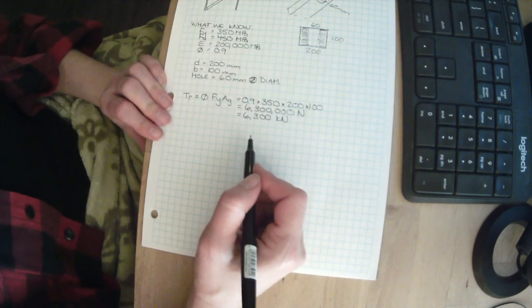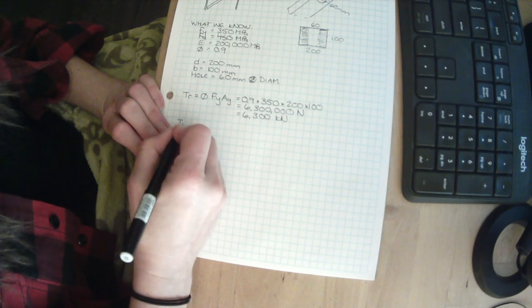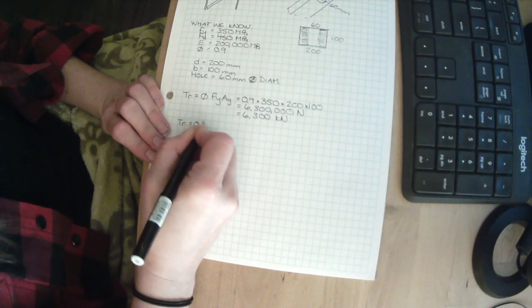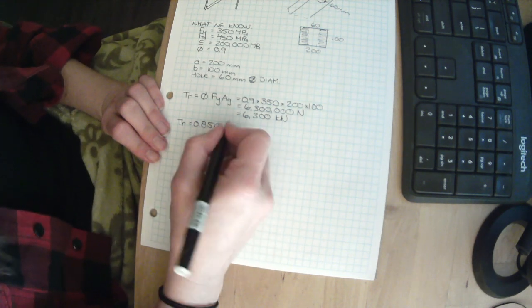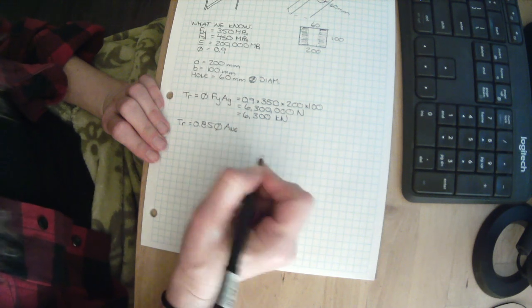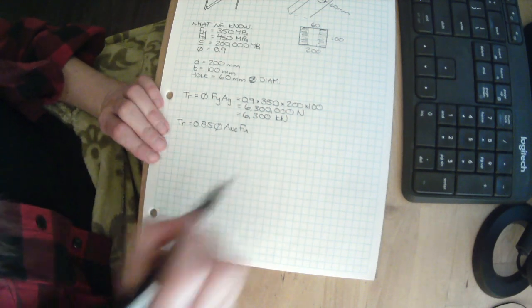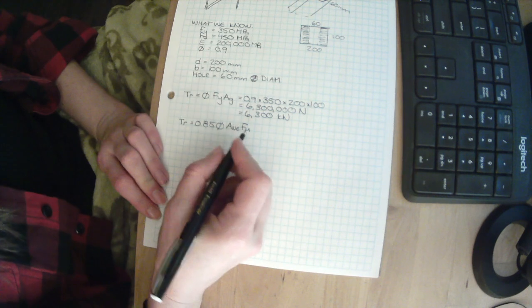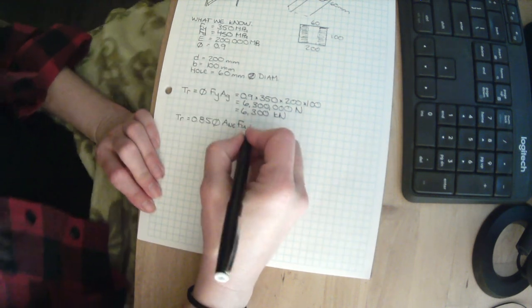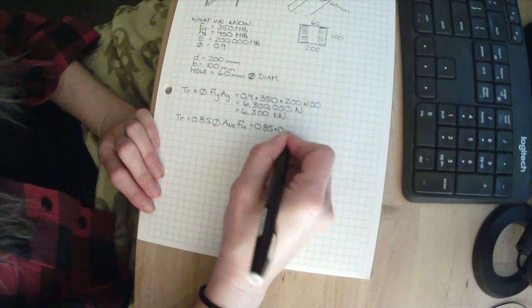So our other equation was TR equals 0.85 times our reduction factor times our net area at the hole times Fu. Now, we don't often use Fu. It's in very specific equations, usually where we have the ability to distribute force around an opening. It's not the thing we use the majority of the time. So we have 0.85 times 0.9.